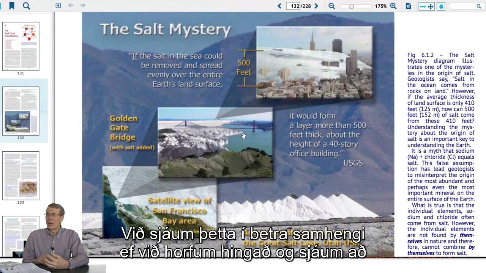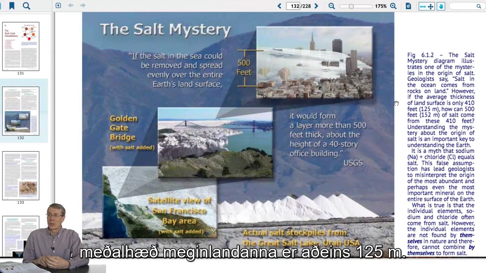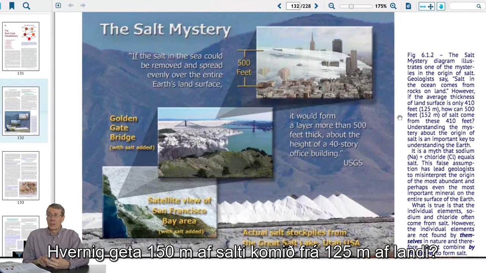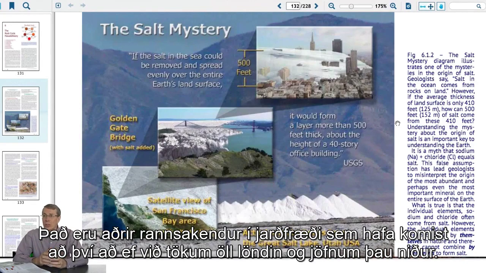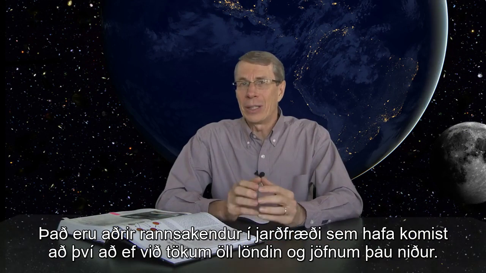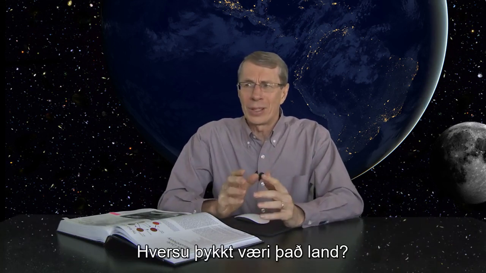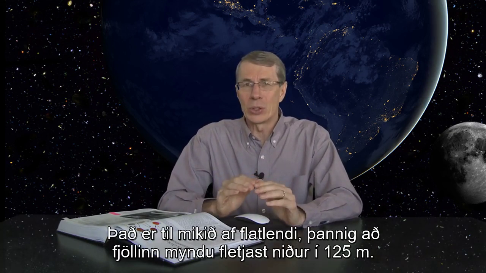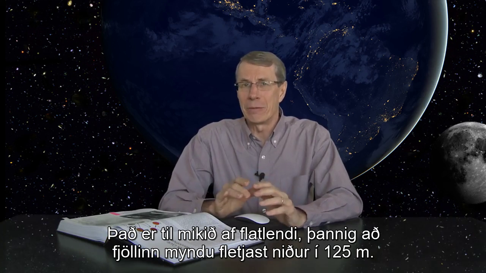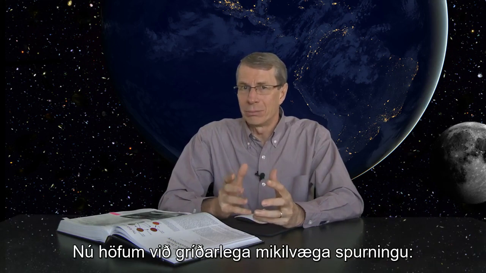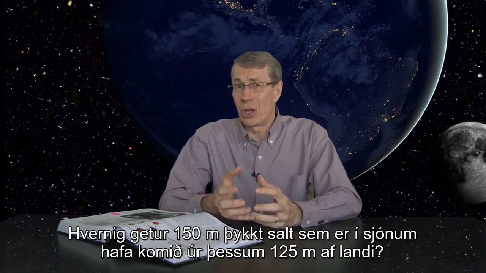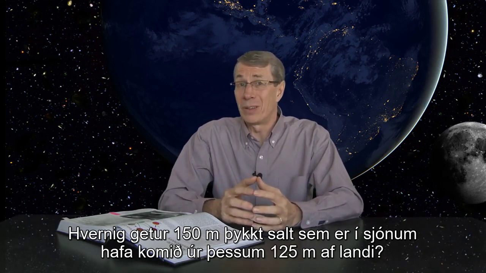This really comes into better perspective when we see that the average thickness of the land surface is only 410 feet, that's 125 meters. How can 500 feet, 152 meters, of salt come from these 410 feet? Other geological researchers calculated, if we take all the land on all the continents and flatten it down, how thick is that land? There are a lot of low-lying areas, and so the mountains flatten down to about 410 feet. So now we have a tremendously important question. How does 500 feet of salt that came out of the oceans come from 410 feet of this land?